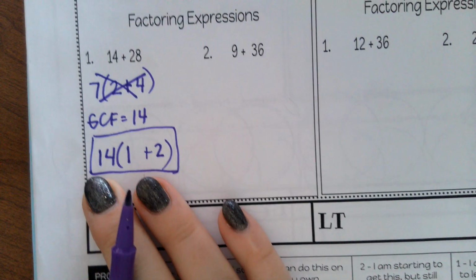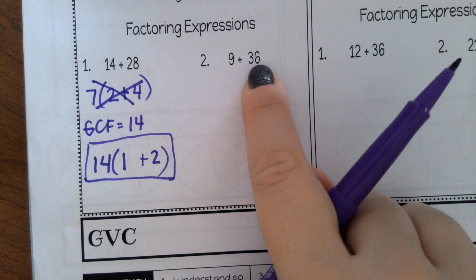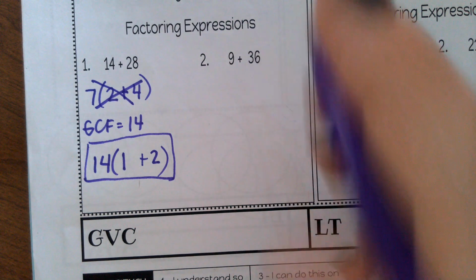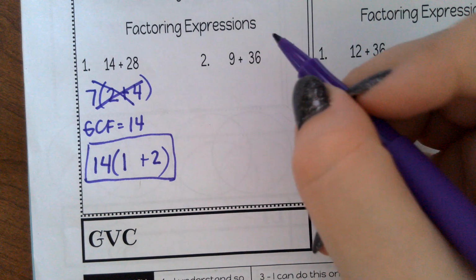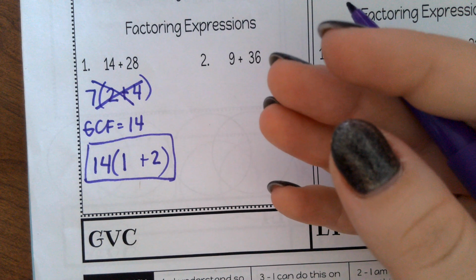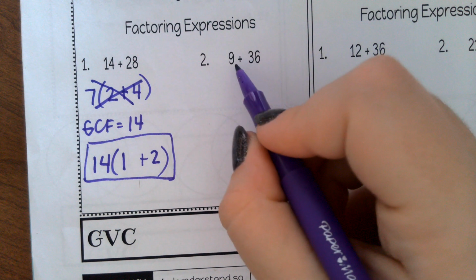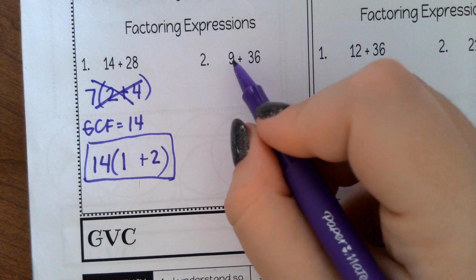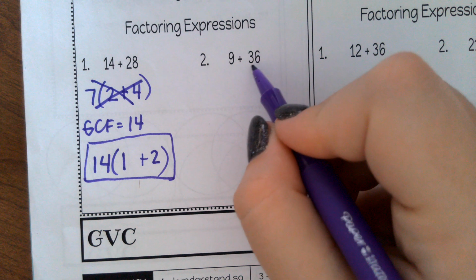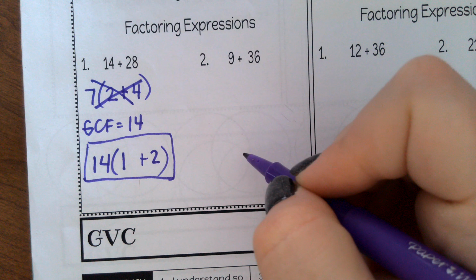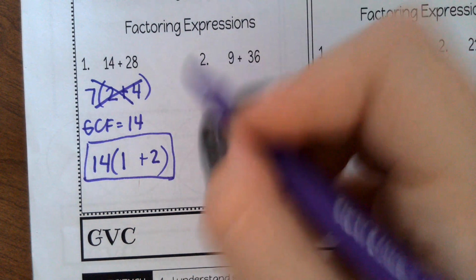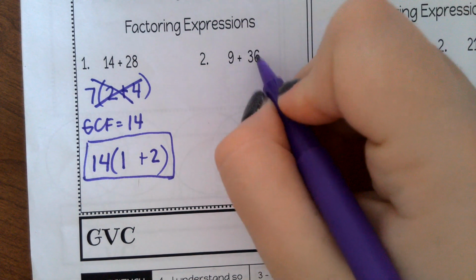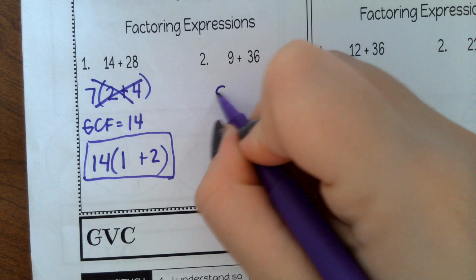And then the last one that we're going to do together is 9 and 36. 9 plus 36. So if we factor out our GCF, once again, I'm going to explain this trick to you. You're going to look at the smallest number we have between the two, and we're going to say, okay, can 9 go into 36? And if that's a yes, then that means that that's the GCF. If it's a no, then you'll continue to find another greatest common factor. So the 9 can go into 36. So I'm going to pull the 9 out.